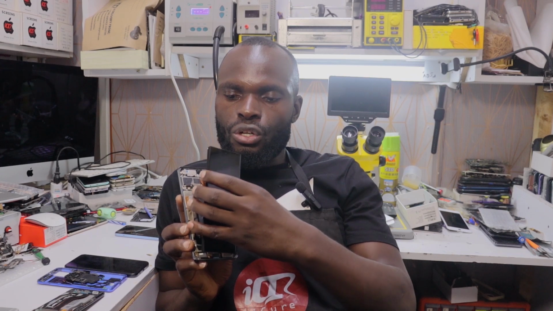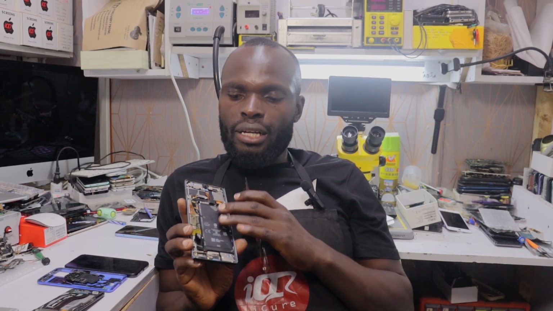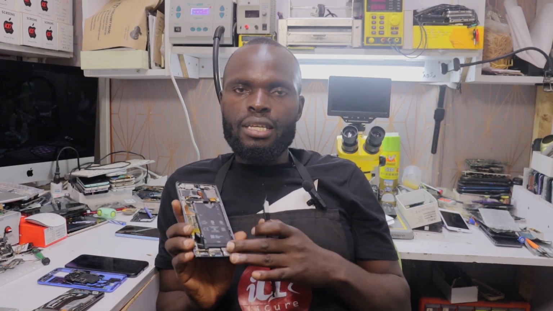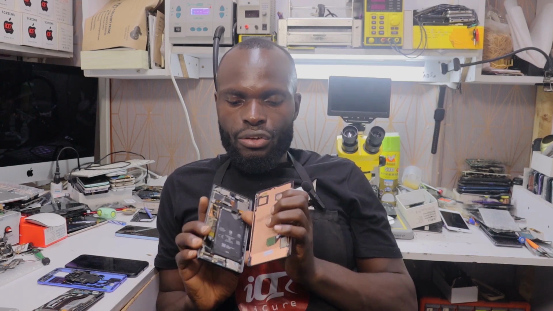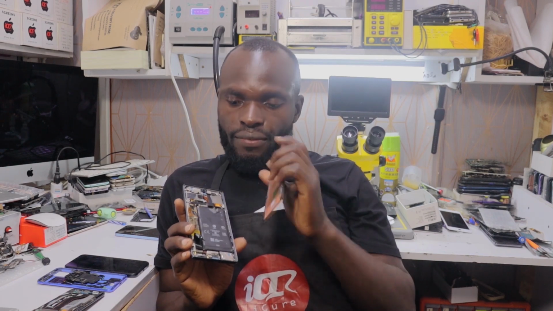You tackle it from the front. So you have to remove the screen if you want to tackle anything. If you want to change the battery, if you want to service the earpiece, the ringer, the mouthpiece, this is how you open a Google Pixel. You have to remove the screen first.